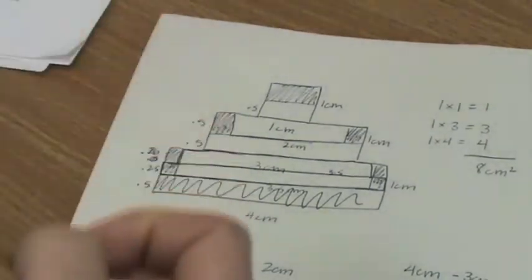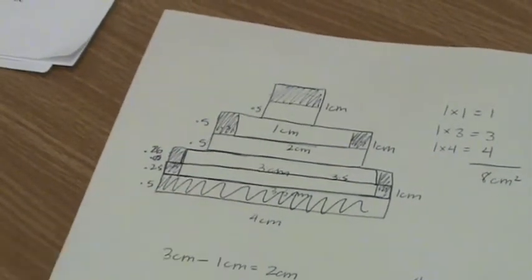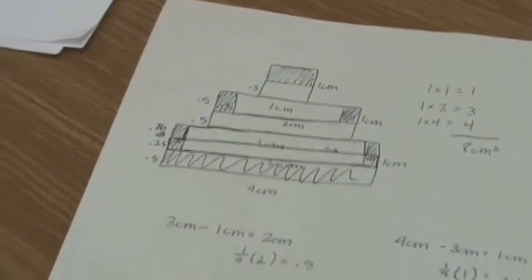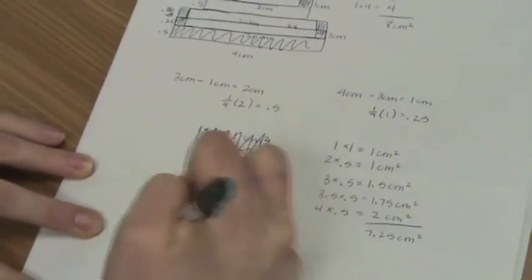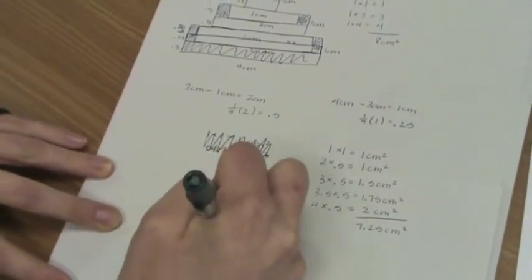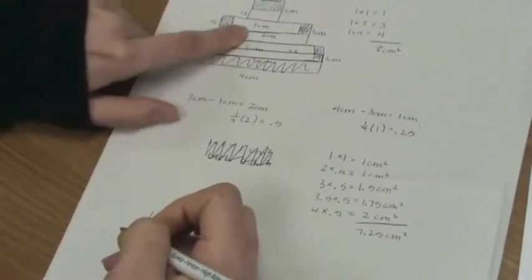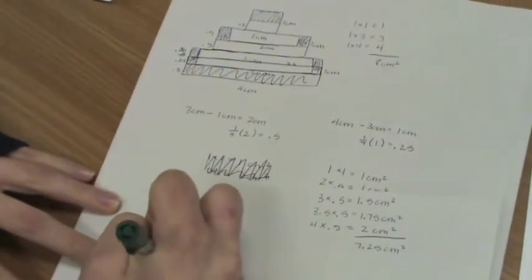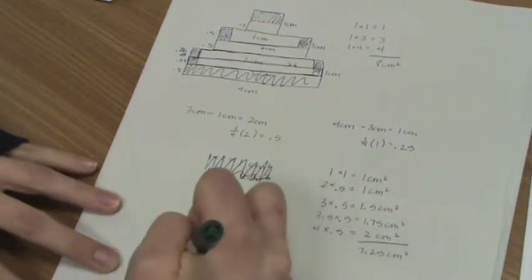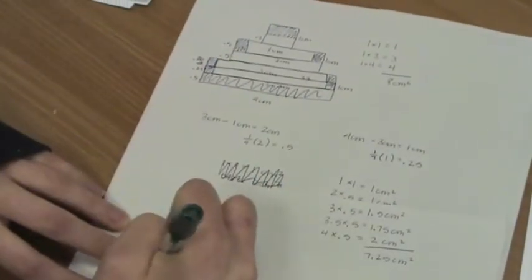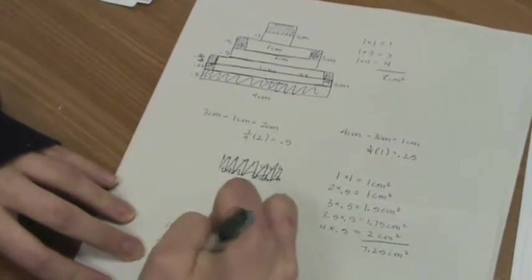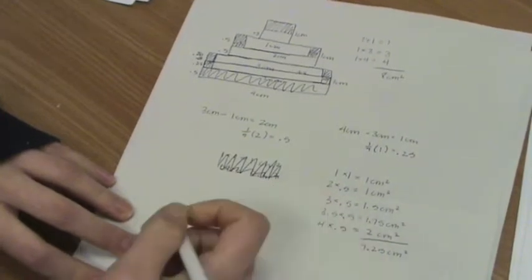So now, if we take the areas of each section, we can get a better area. So we're going to take 1 centimeter times 0.5 centimeters, which is going to give you 0.5 centimeters squared. Then we're going to take 2 centimeters times 0.5 centimeters to get 1 centimeter squared. We will take 3 times 0.5 to give you 1.5 centimeters squared.